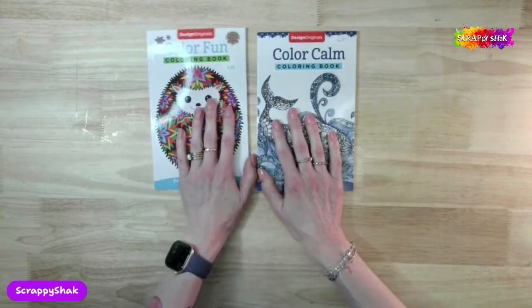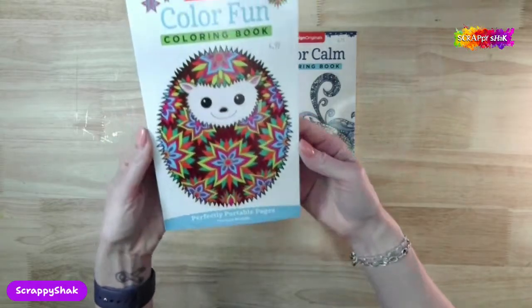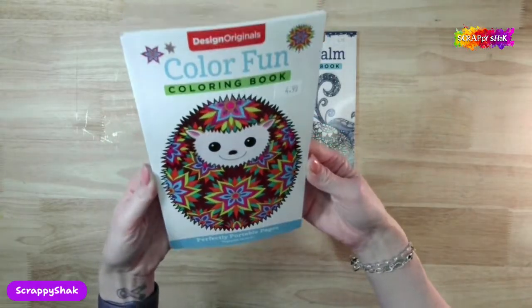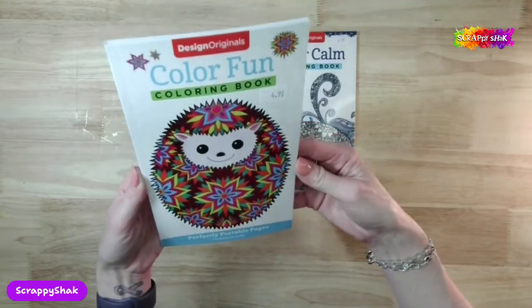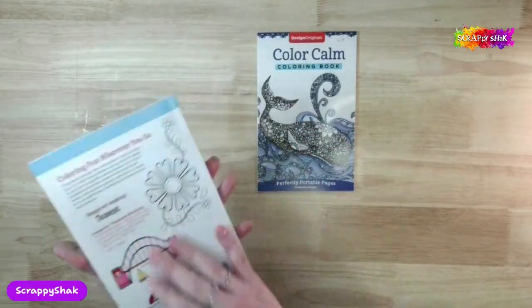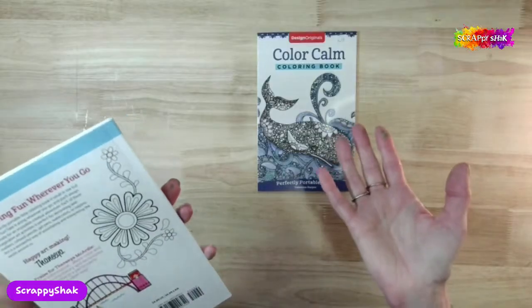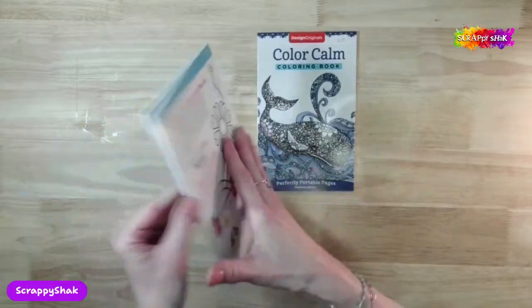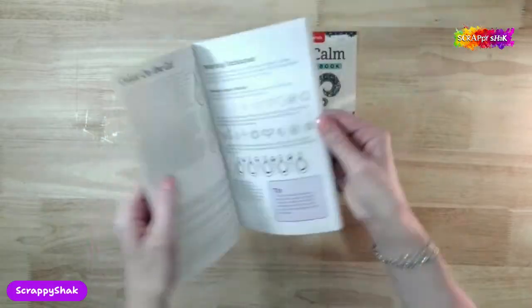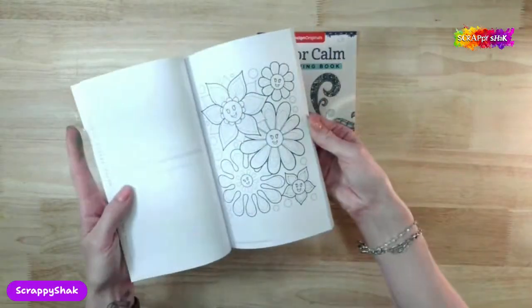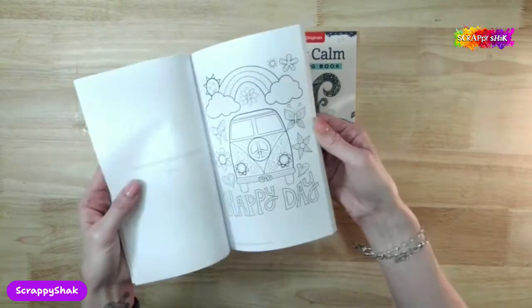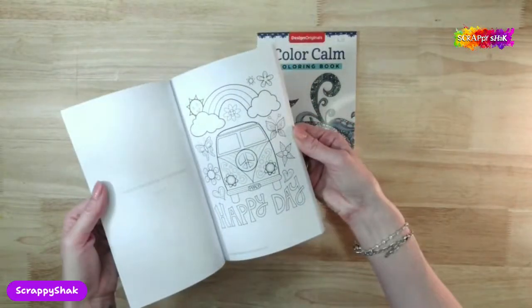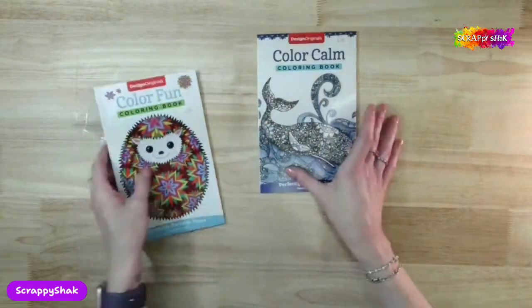All right, we got 2 new coloring books in that are good for watercoloring. $4.99 each. We have this little perfectly portable pages. Wait, that's not the name of it. I don't know, but it's cute. It gives you a little bit of information, some techniques, and then pages. So if your water does go through, it doesn't bleed onto your other picture on the back.